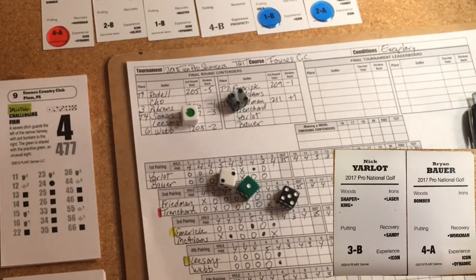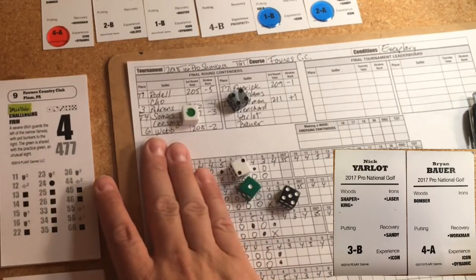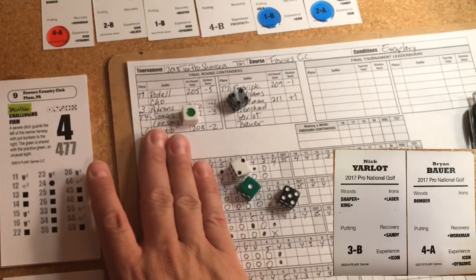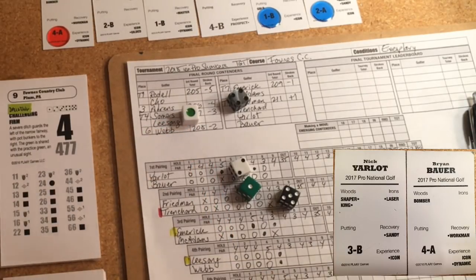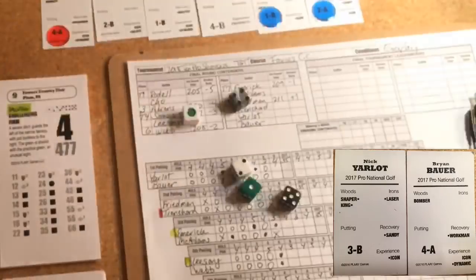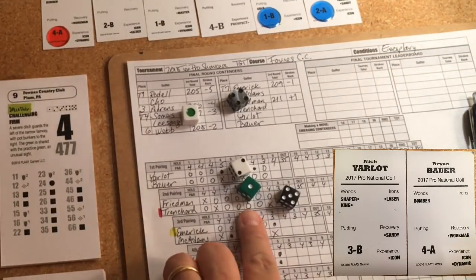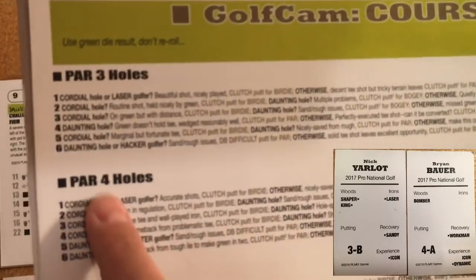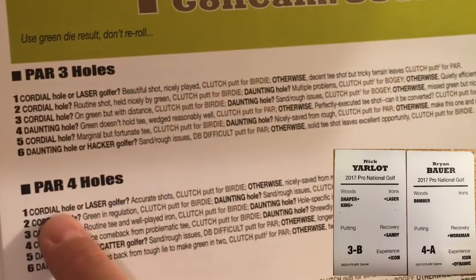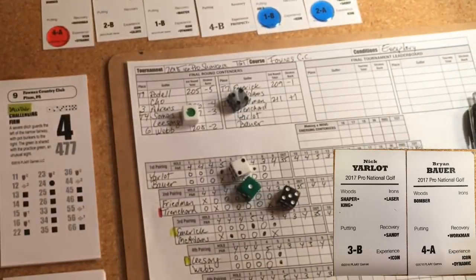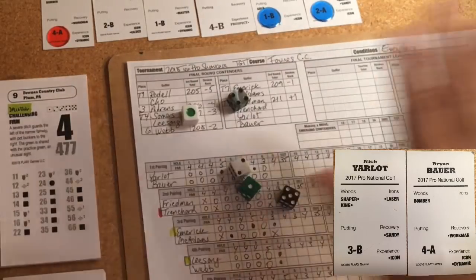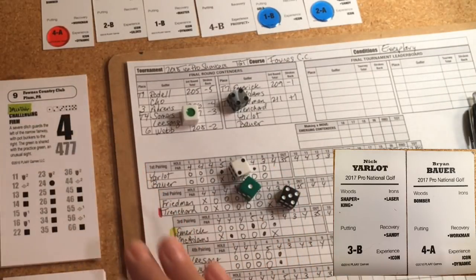No. Well, you know what? So here's how this works. I said it's daunting, but we aren't checking daunting. So let's take a look at this. This is a clarification if you want to see it. So we're on a par 4, green 1. So we go to par 4 holes, Golf Cam course, green 1. Is it cordial? So it's not cordial. We haven't used the decider die for this card at this point.